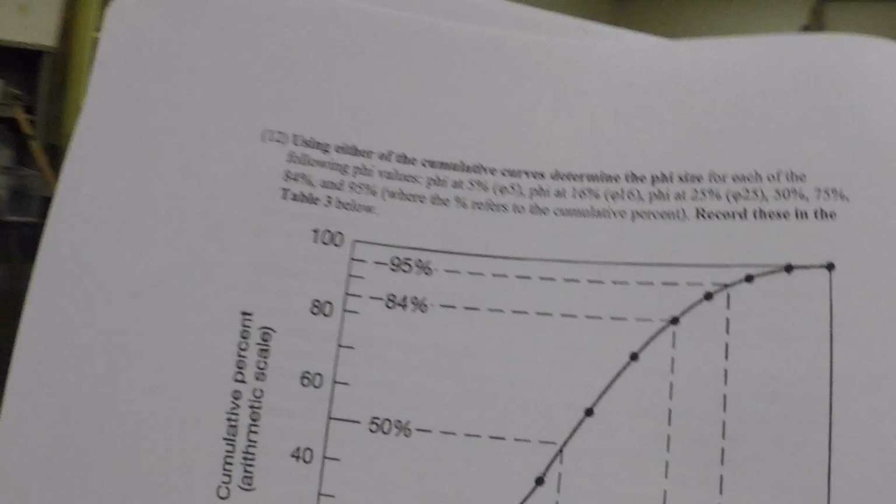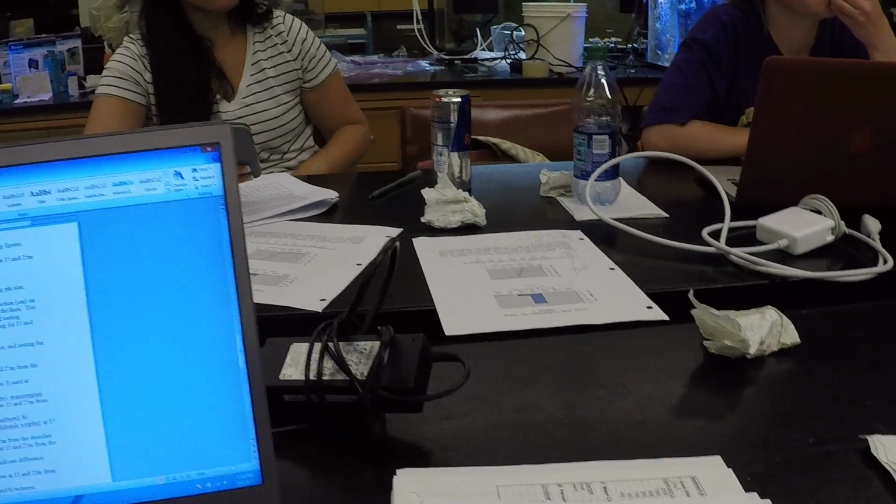So it's relatively easy. You just look at the graph once to get your median, and let me show you briefly. So here's your cumulative probability, right? Here's 50%. You follow that over and drop straight down from the line. That's your median grain size.